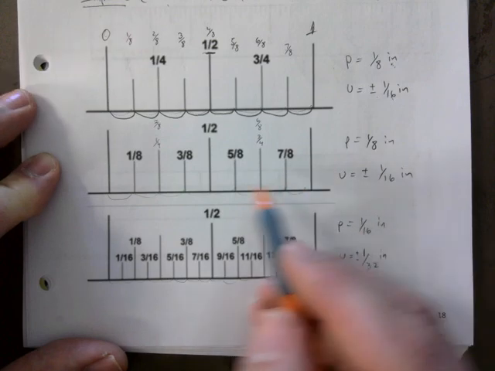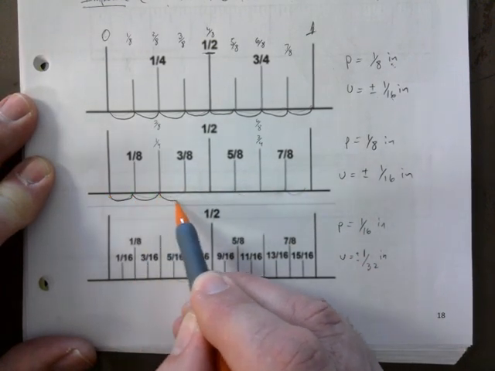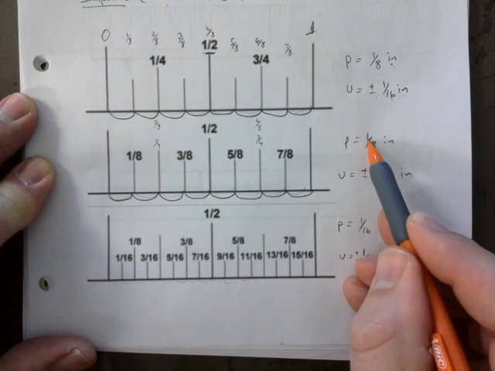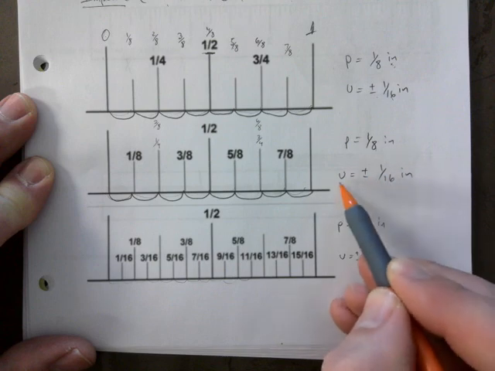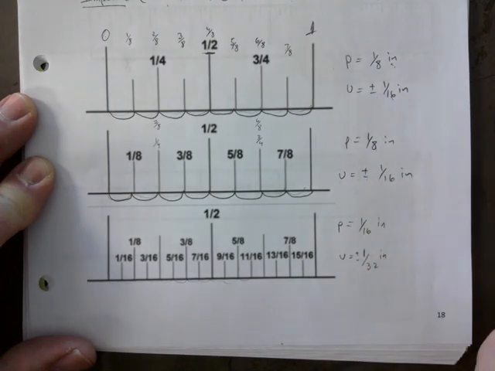Let's go to this one here. It's the exact same thing actually, guys. Watch. 1, 2, 3, 4, 5, 6, 7, 8. The precision is still 1/8 of an inch. The uncertainty is plus or minus 1/16 of an inch.